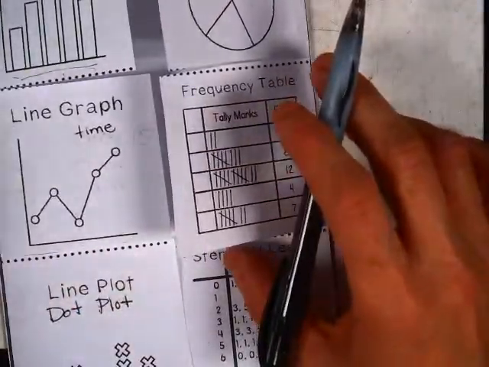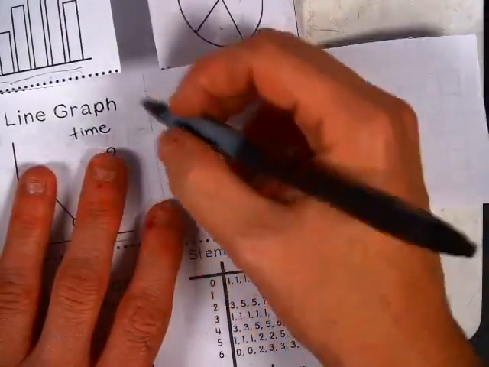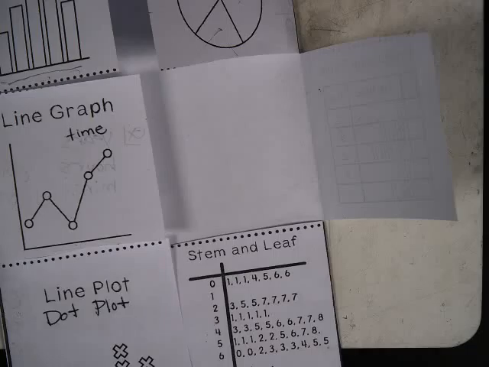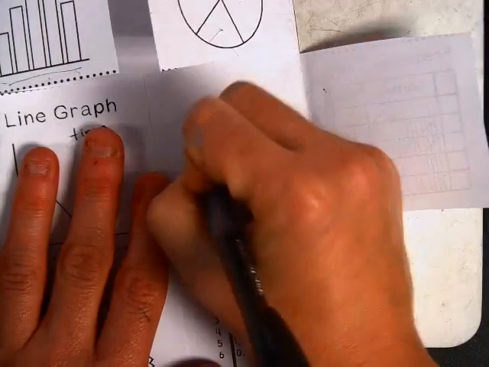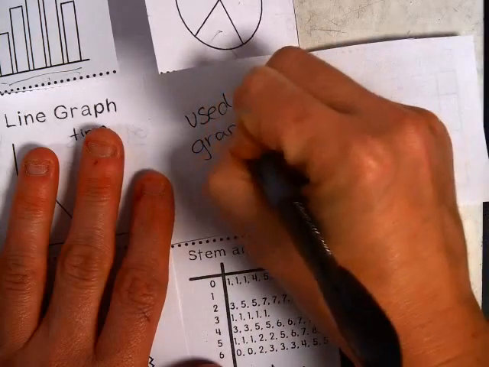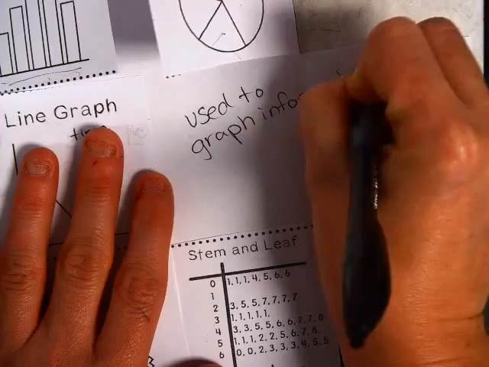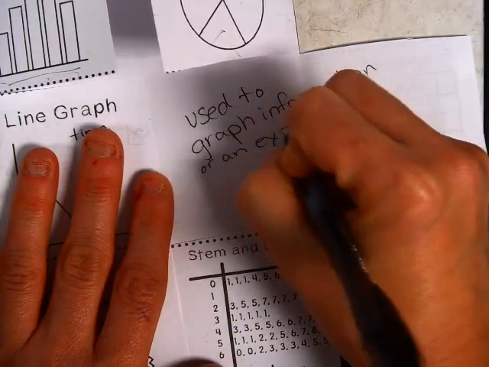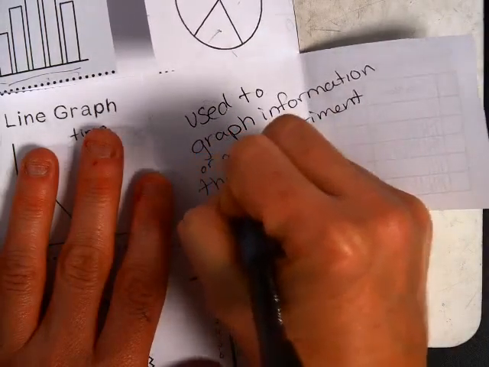Frequency tables. These are very helpful. They are used to graph information for an experiment that is repeated.